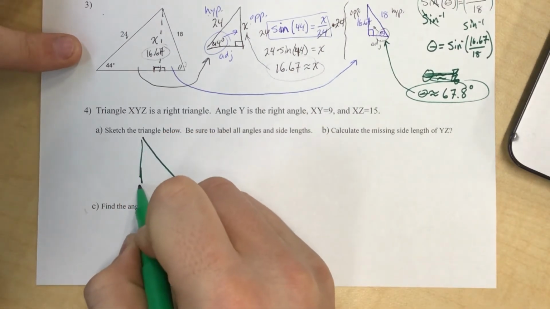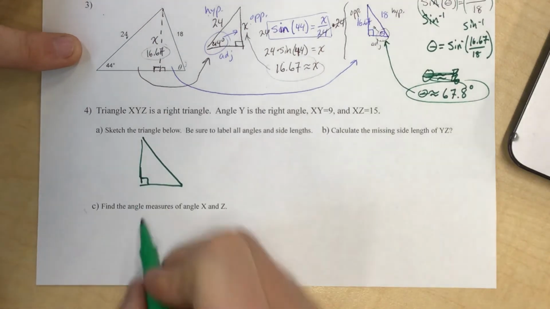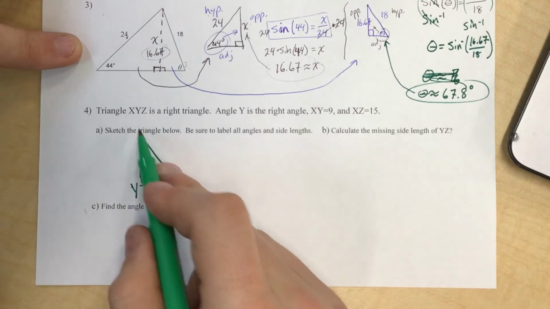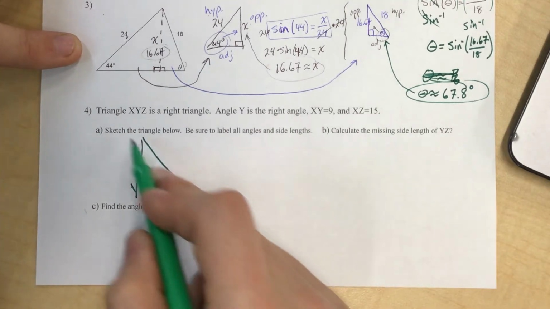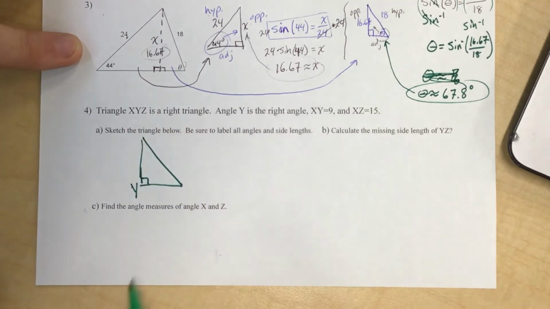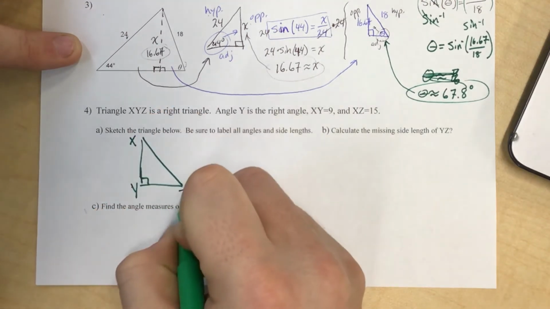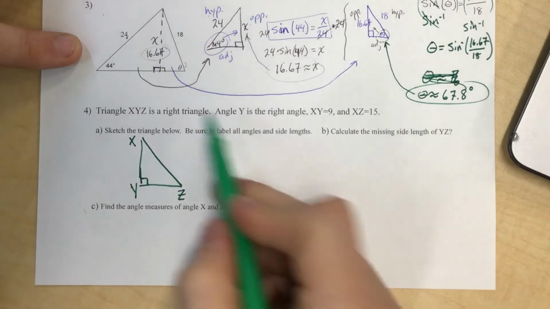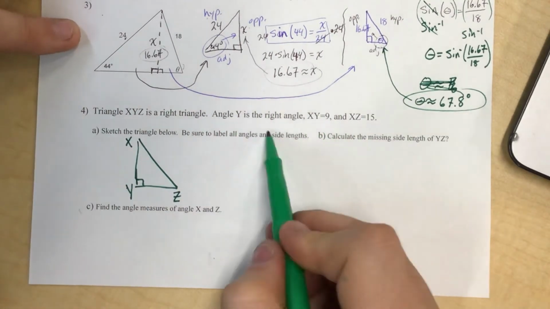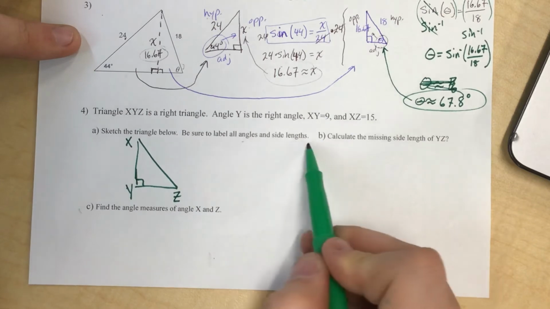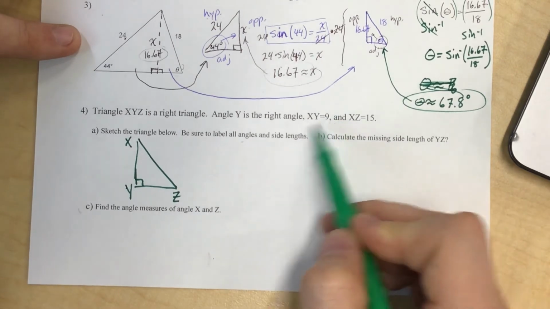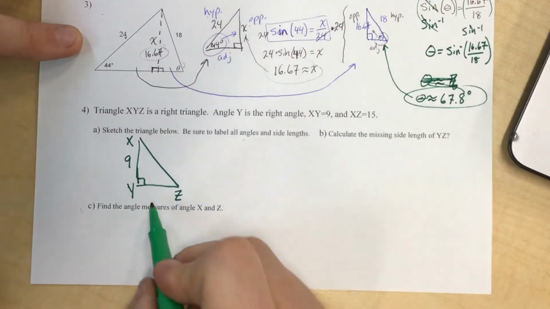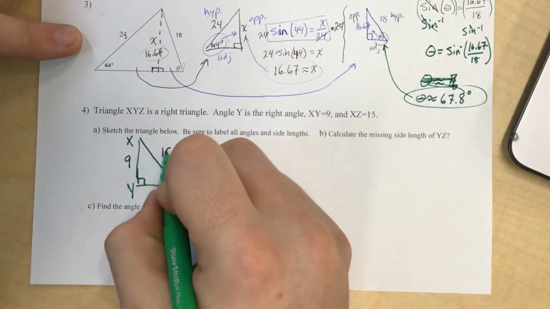We know that this is a right triangle because it says so, and that the angle Y is the right angle, stated here. Now we have to label these X and Z. These are the other 2 points in the triangle XYZ. Now it doesn't matter. You can put the Z up top or the X down below, but I'm just writing it this direction. Now, if I'm labeling the side lengths, be sure to label all side lengths and angles. XY is 9, so between X and Y we have 9. XZ is 15, so between X and Z we have the length 15.